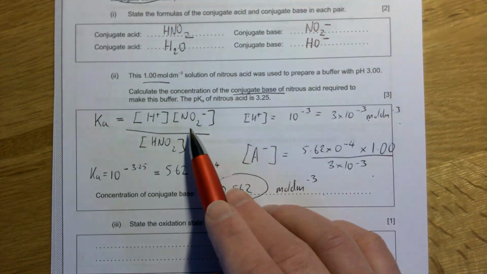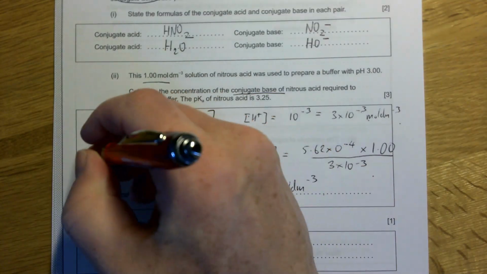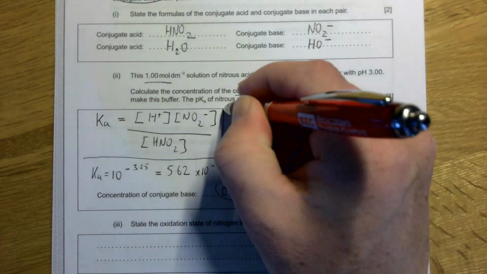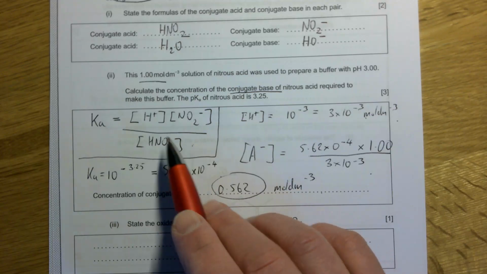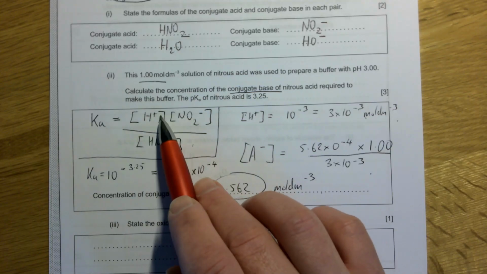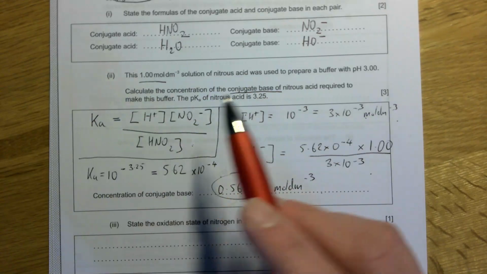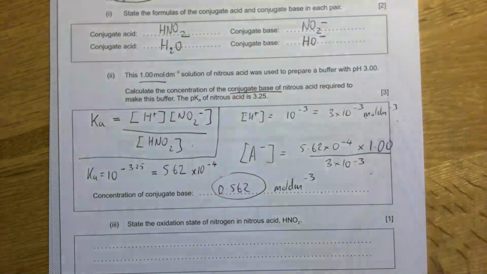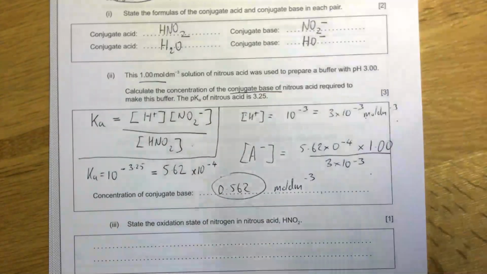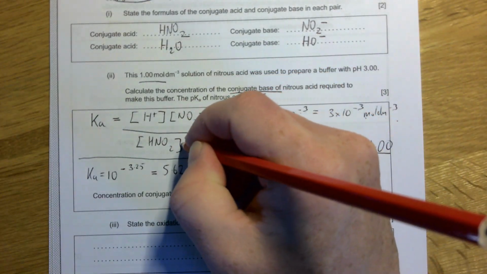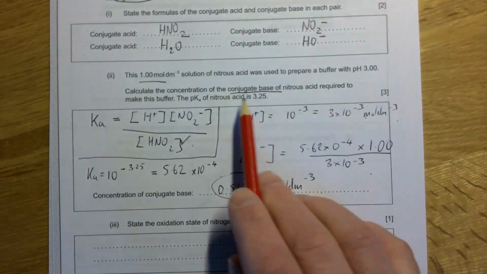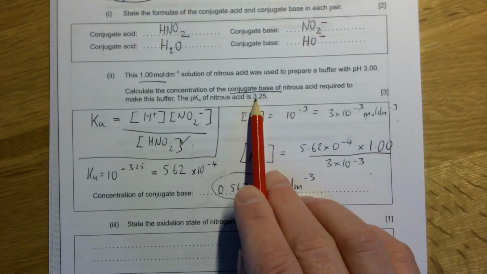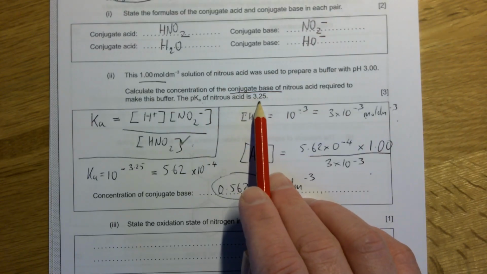Now you always start off by writing an equation for Ka. Always Ka is used to work out any pH calculations or any weak acid calculations. Now remember, in a weak acid the concentrations of these are the same as each other, or can be assumed to be, but in a buffer they're not. We were told in the question the concentration of the HNO2, so we know that one. We're told in the question the pKa of nitrous acid is 3.25.